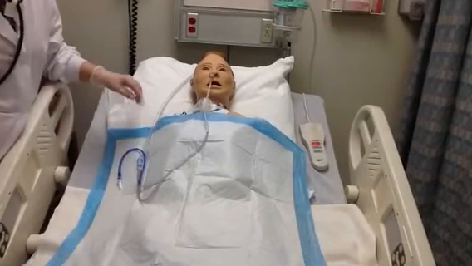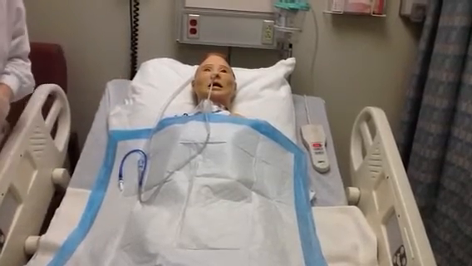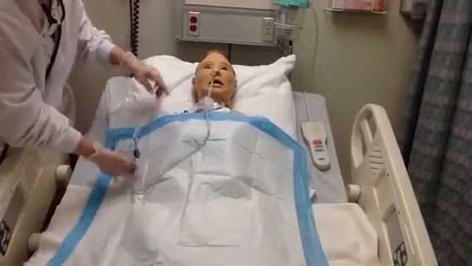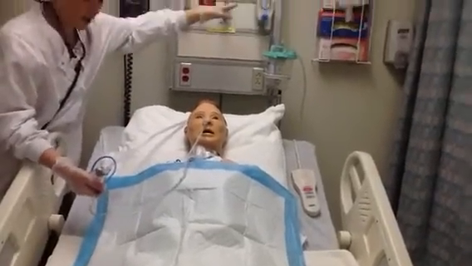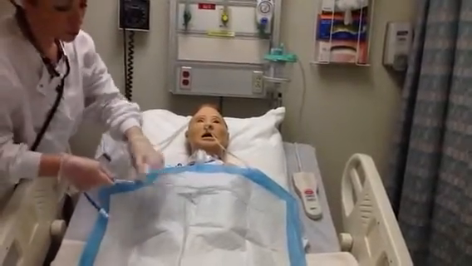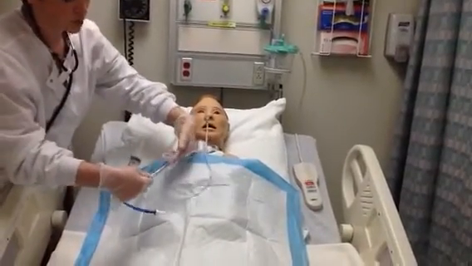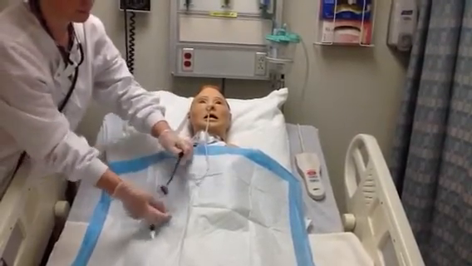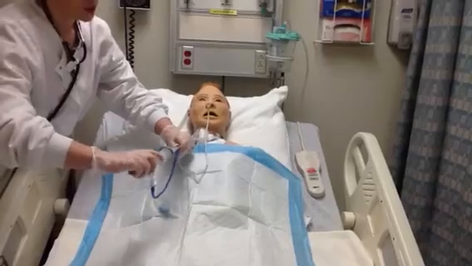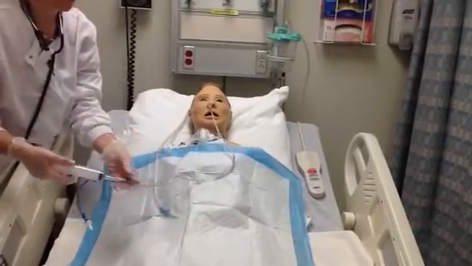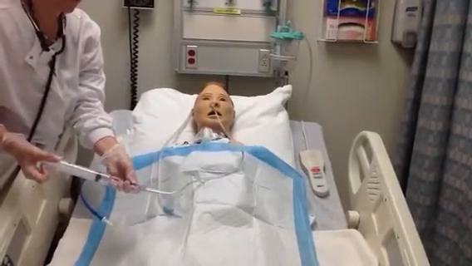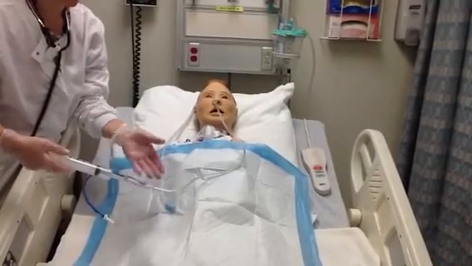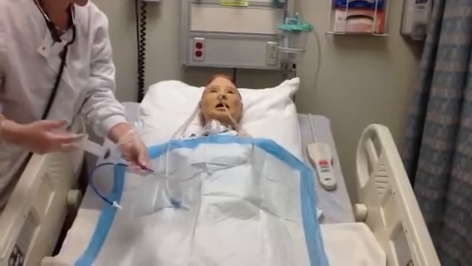Next, I want to assess for the position inside the stomach. So at this point, I want to shut my suction off, and I want to check for gastric secretions. So I'm going to close my NG tube so that nothing comes out at me. Insert my syringe, and I'm going to pull back, and I'm looking for an aspirate or the gastric secretions. And that way I know that I am in place, my NG is in my stomach.